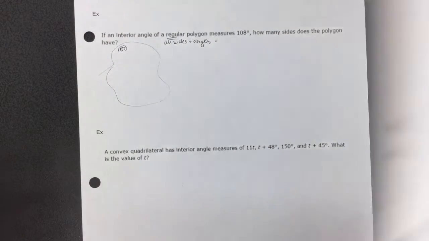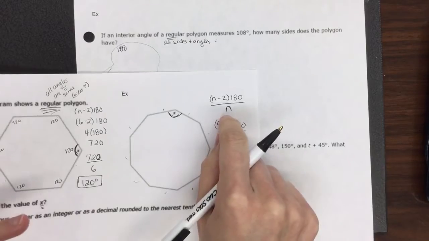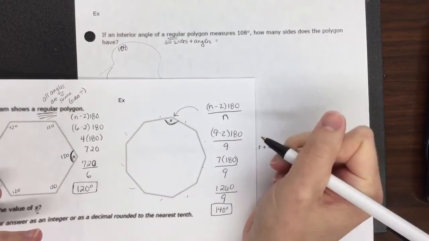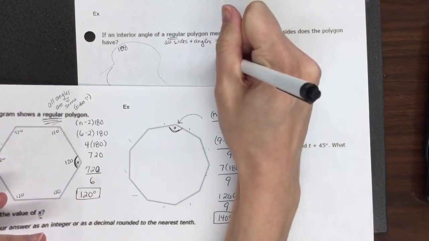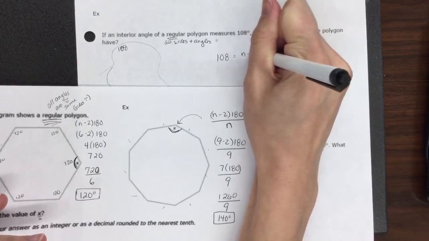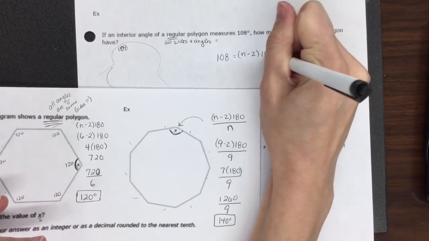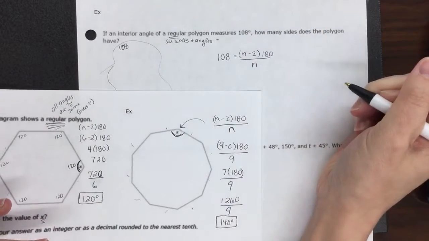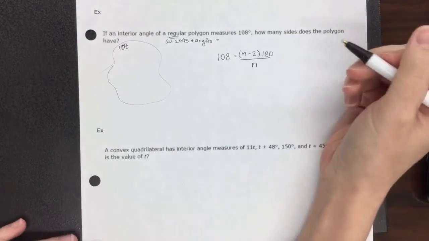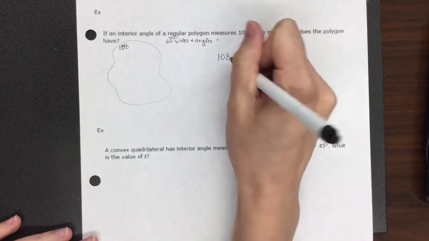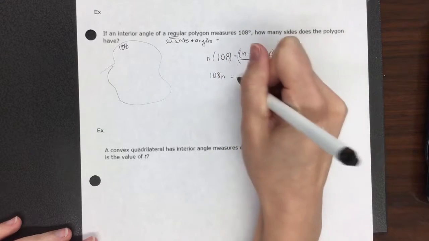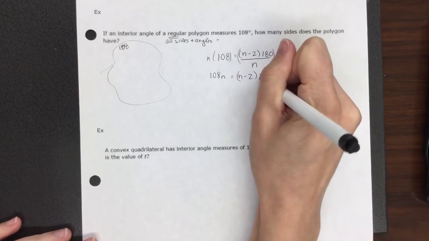And that's where this formula that I was talking to you about here can start coming in handy, because this formula gives us the measure of one angle. So if you know the measure of one angle, in this case it's 108, that is going to be equal to the number of sides that you have minus 2 times 180 divided by n. And then it just becomes an equation where you've got to solve for n. So to do that, multiply both sides by n. So you end up with 108n is equal to n minus 2 times 180.